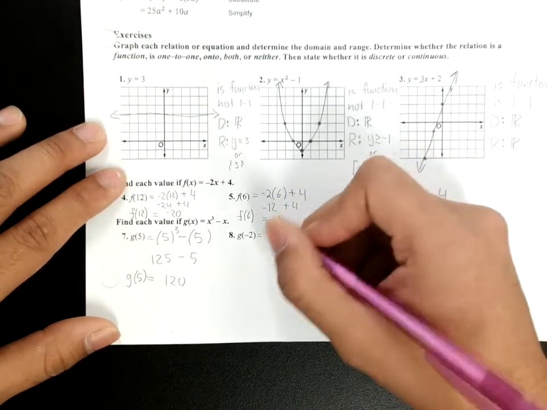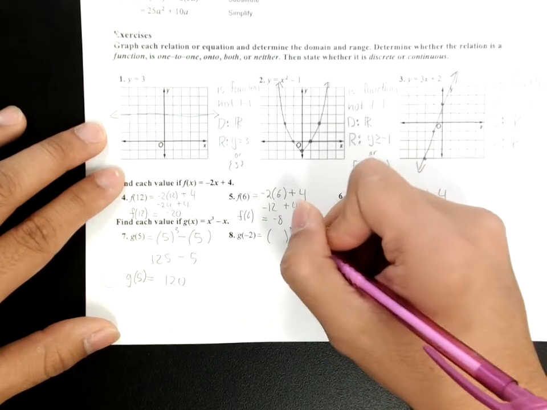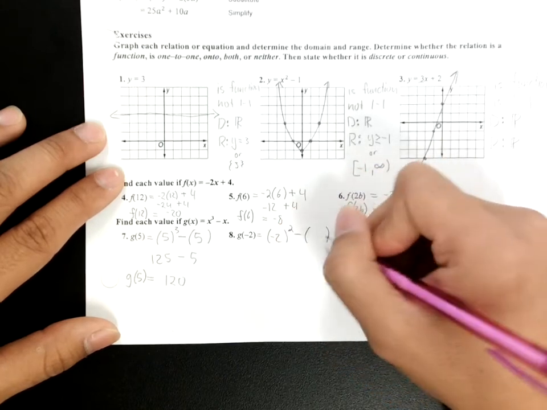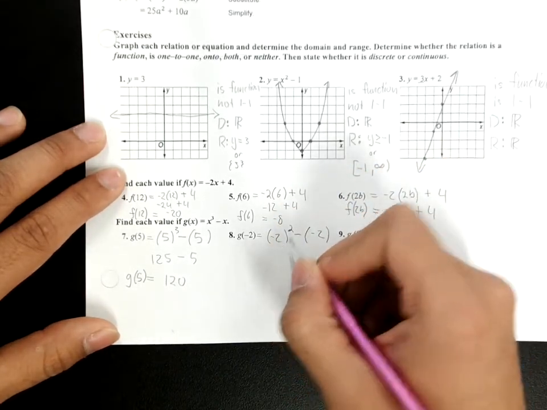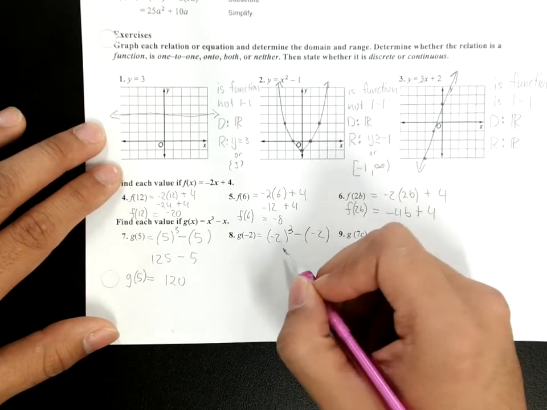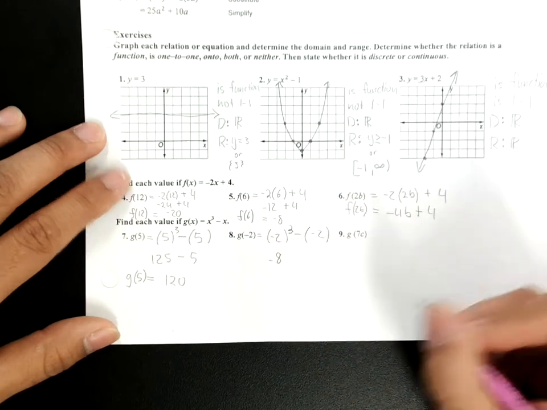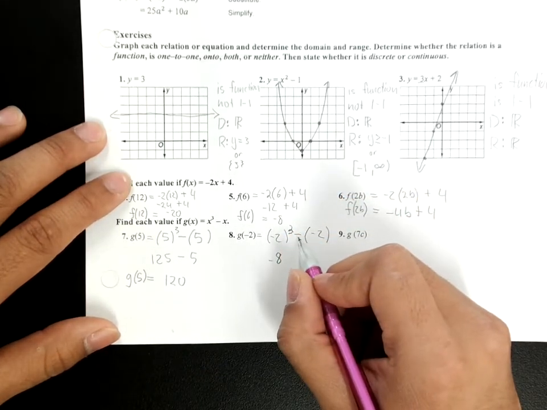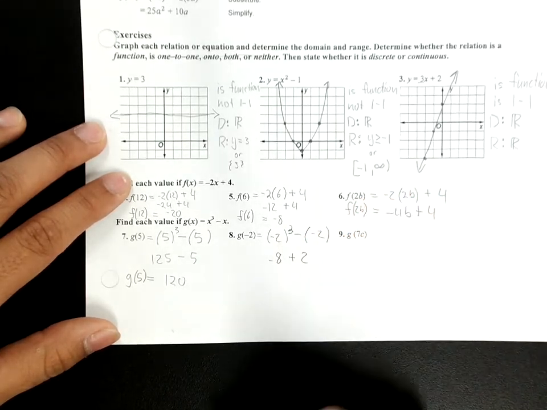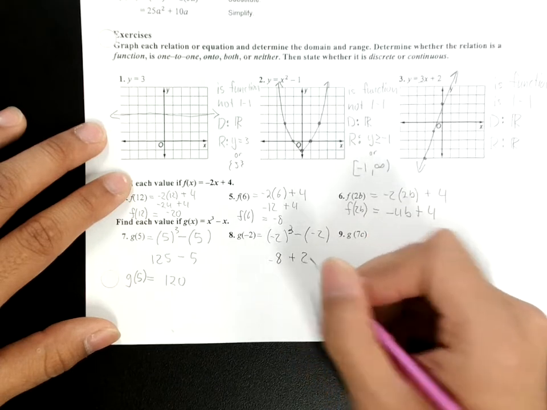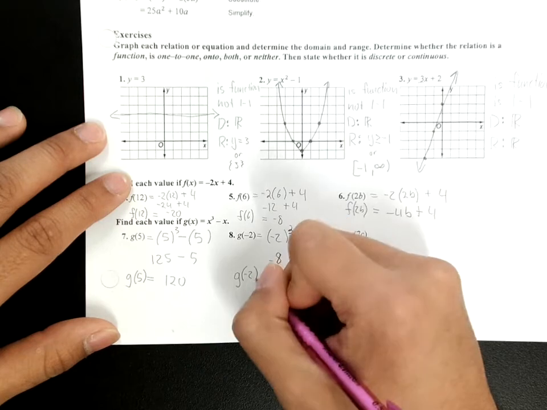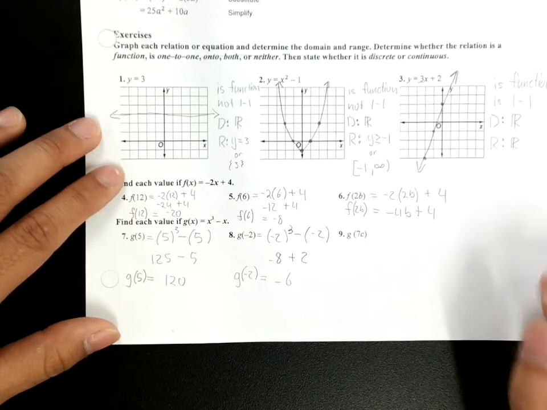Same thing for 8. I'm going to replace all my x's with parentheses and plug in that number. Negative 2 cubed, that's going to give me negative 8. And here you have a minus a negative 2, which really is a plus 2. And negative 8 plus 2 is negative 6. So g of negative 2 is equal to negative 6.